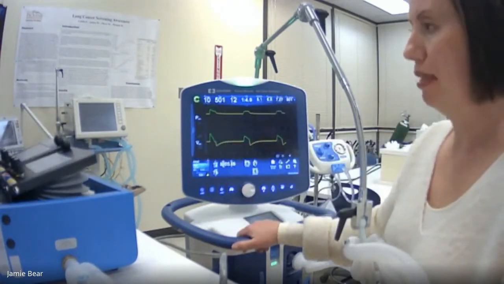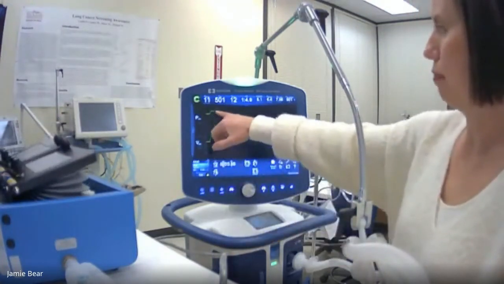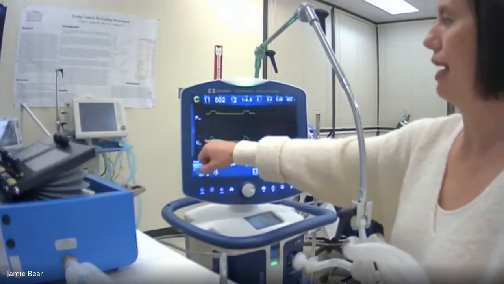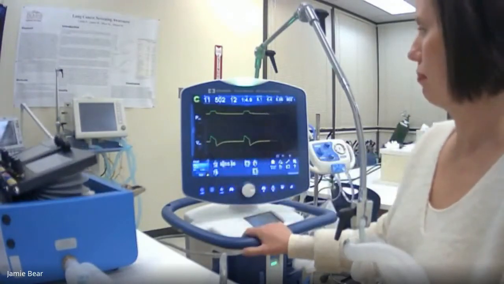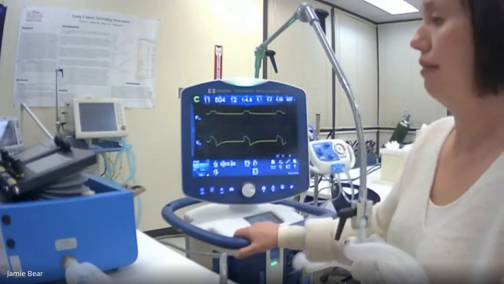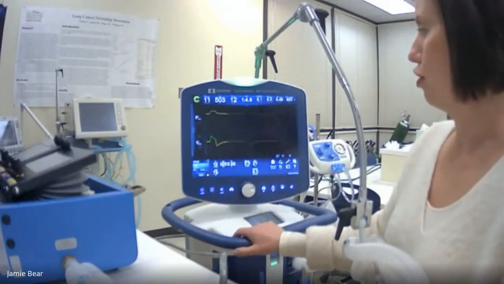Okay, so it had to do a couple of test breaths, and now look how that pressure drops. Okay, so now we go back into that decelerating flow waveform. Here's our pressure scaler again, and it looks great. Everything's nice and even. Patient's accepting breaths. There's no trigger.